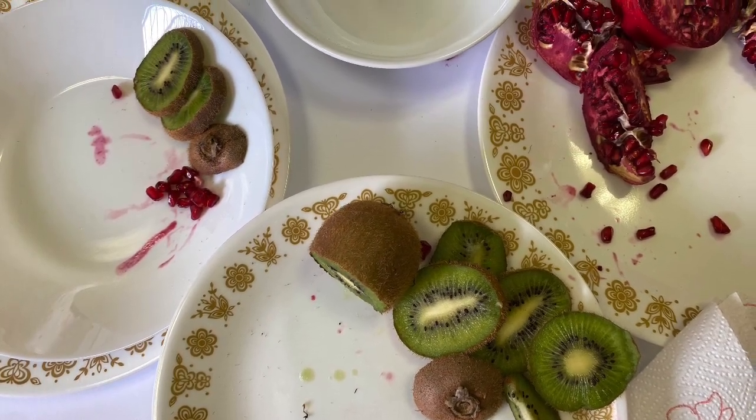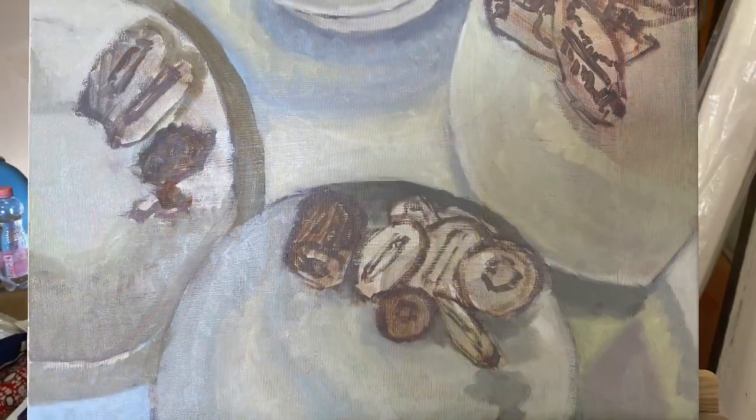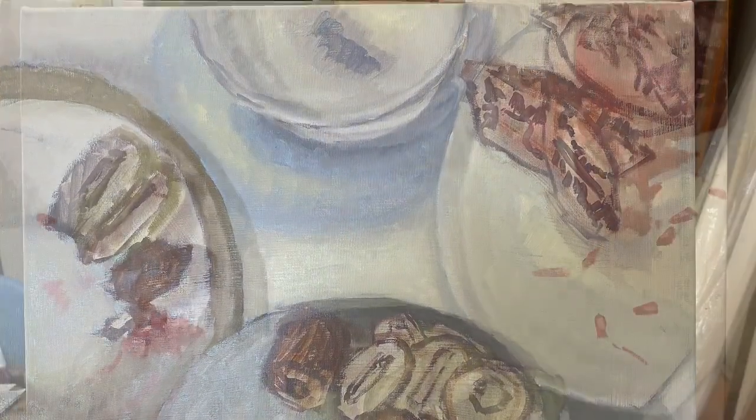So here is my attempt at a Rococo still life. I will say this was really difficult because painting all the different color temperatures that the white reflects is hard to do.